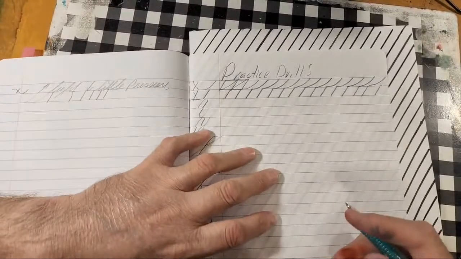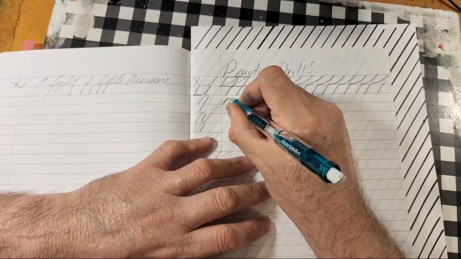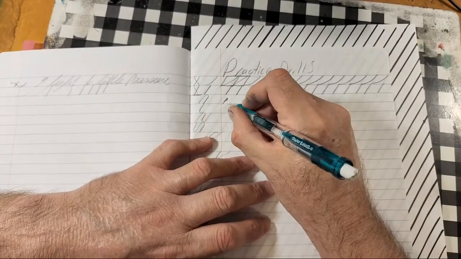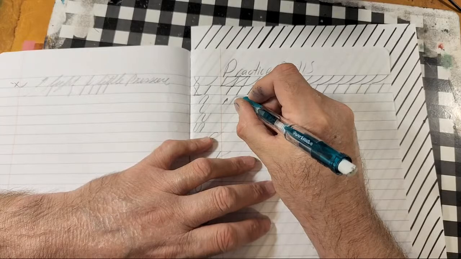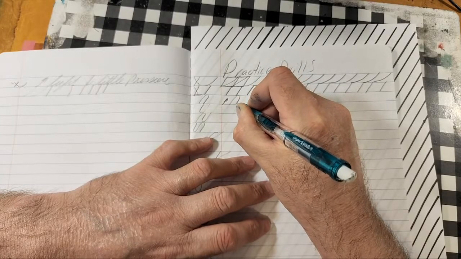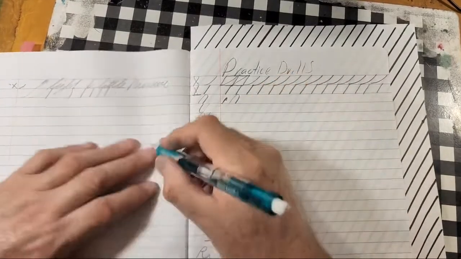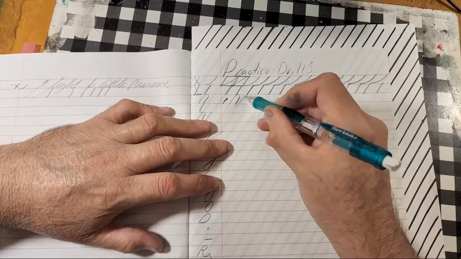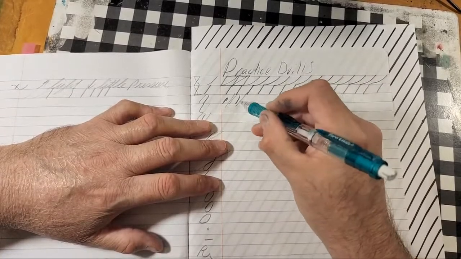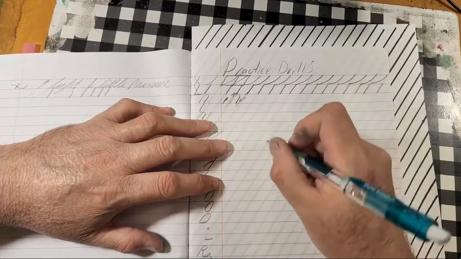The next is the overturn. Now you're going to go up, and you're going to make a light stroke up, barely touching the top, and then coming down and putting a little bit of pressure on the downstroke. And it should go up in the same direction that it comes down on.